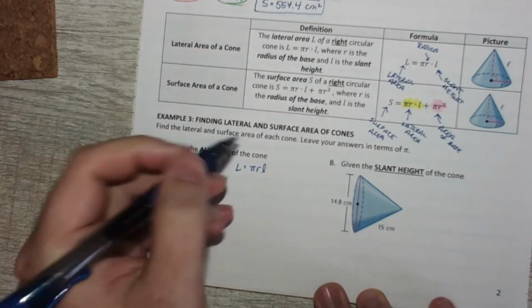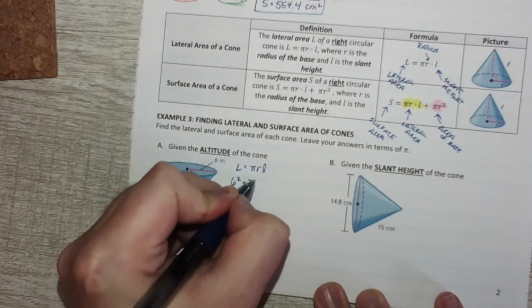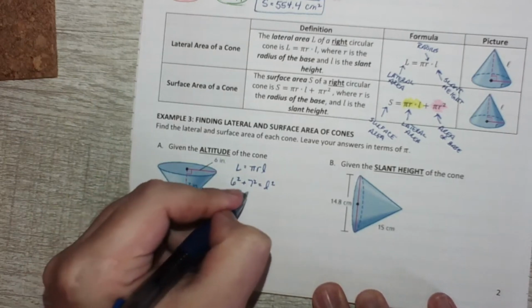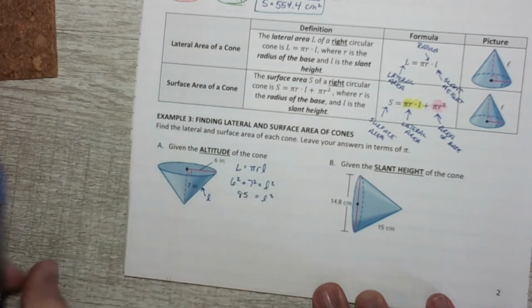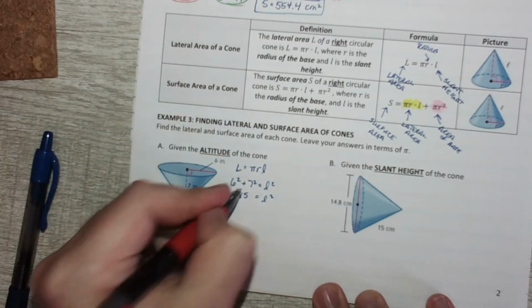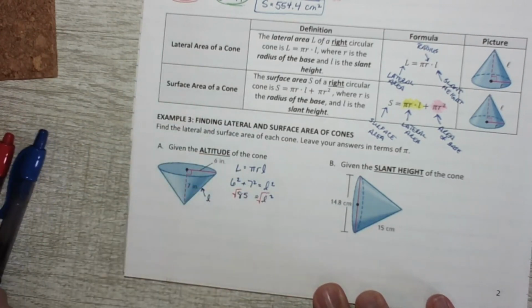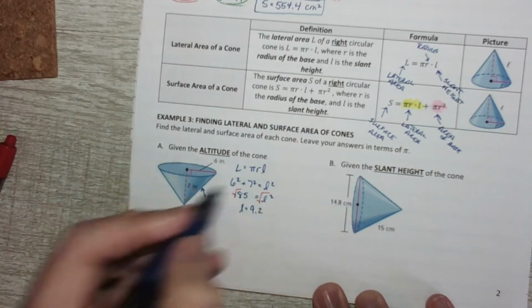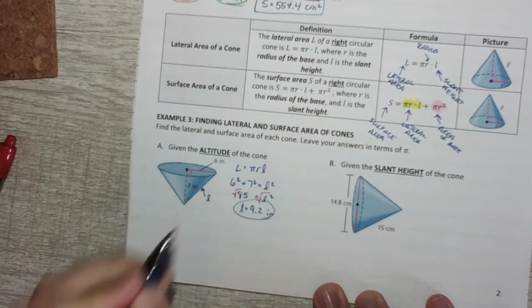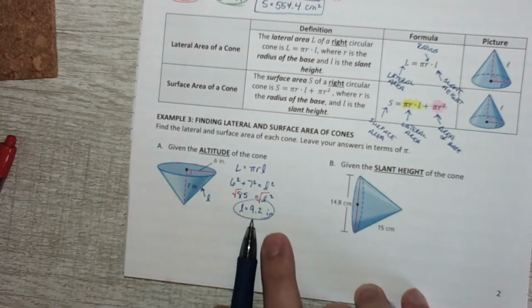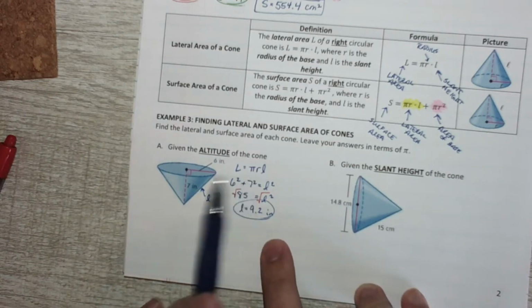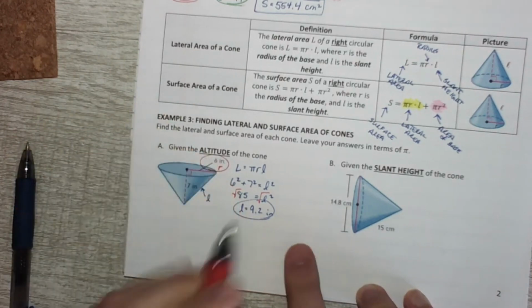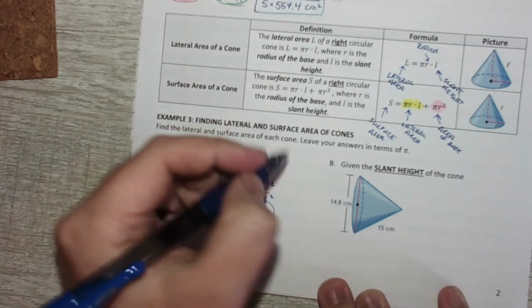So luckily we know two sides here. So we can say 6 squared plus 7 squared is equal to L squared. And when you square those and add them, you get 85 equals L squared. Take your square root of both sides to find L. And again, not a perfect square here, so it's going to be right about 9.2 inches when you round it. Okay? So we now have the slant height. We have a radius, which we were given, right? So given the radius, we can actually find the lateral area now.